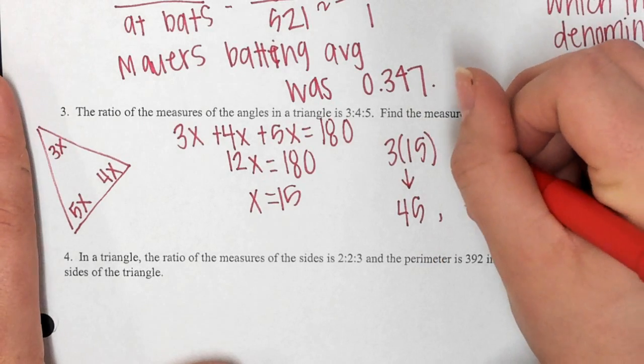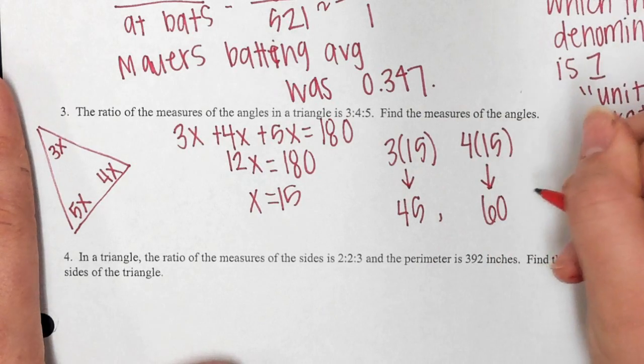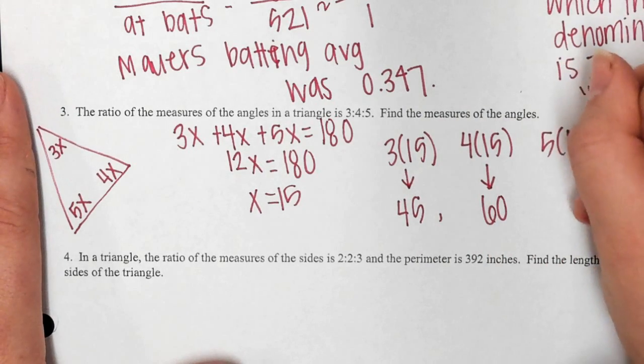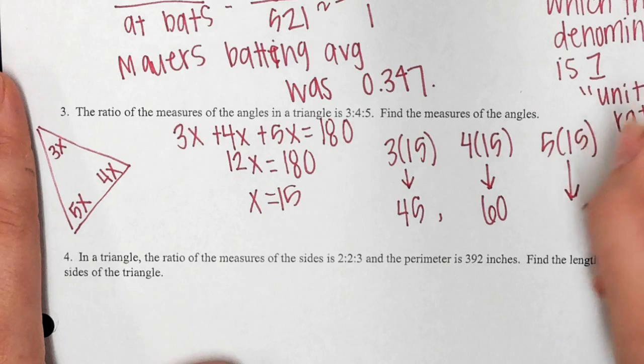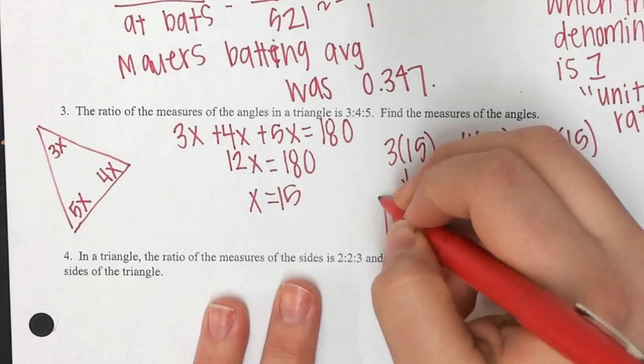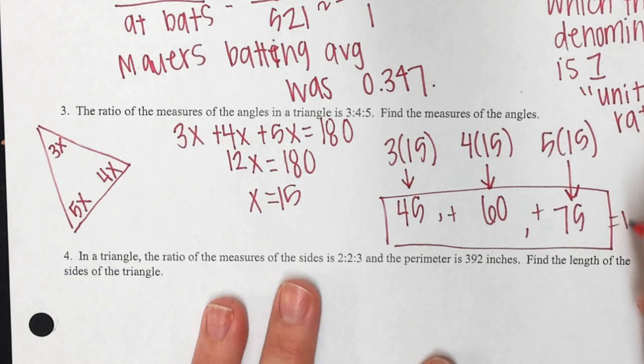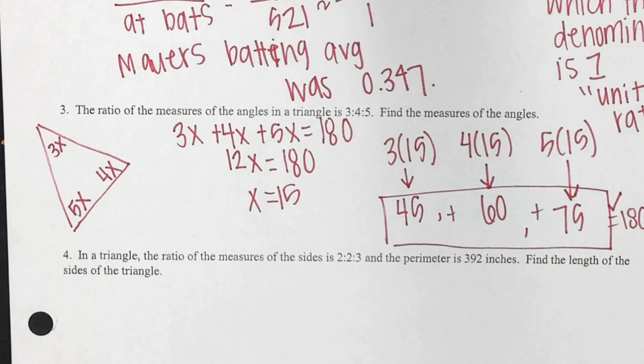Second one is going to be 4 times 15, which is 60. The third one is 5 times 15, which is 75. So to check, you could say, well, do these add up to equal 180? And yes, they do. So it's good.